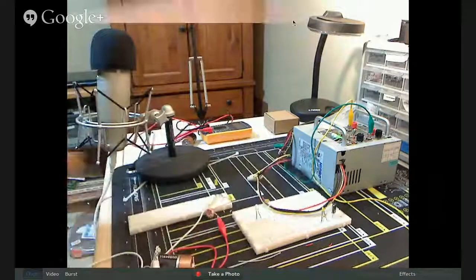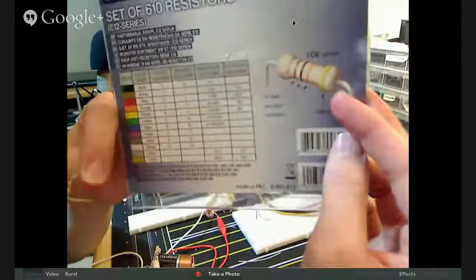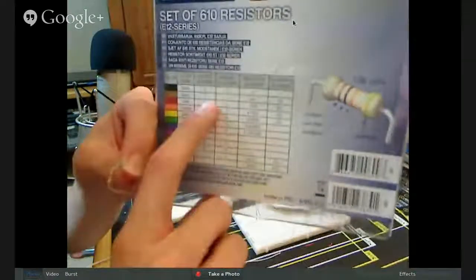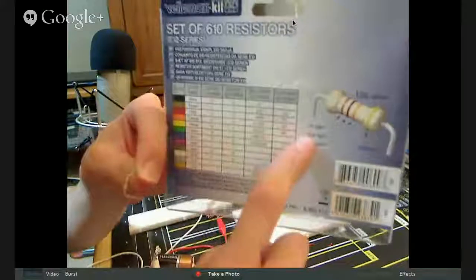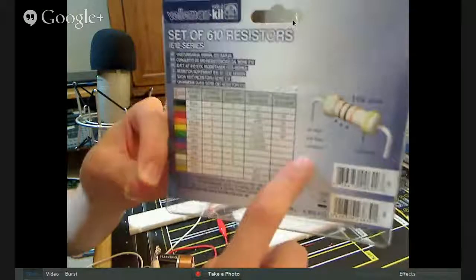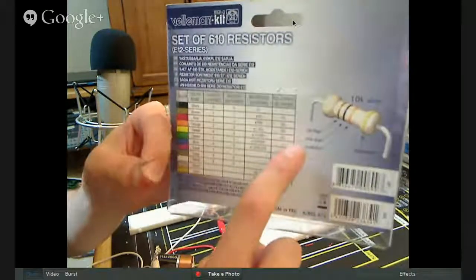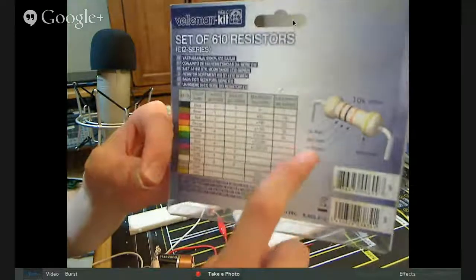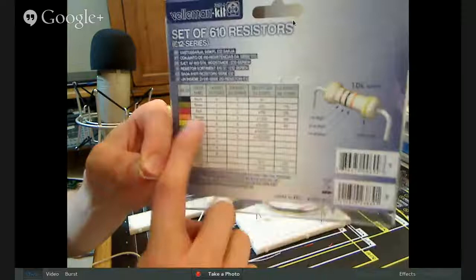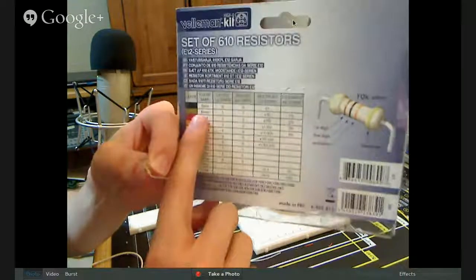Resistors are denoted by a color code. It'll probably be easier to look this up. Basically, on the resistor, we have 3 or 4 color bands, and each band indicates the value. According to this chart over here, we have first digit, second digit, and then a multiplier. So for 100 ohms, that'd be 10 times 10 to the first. And we go over to our chart here and find out that the color code for that would be brown, black, brown.